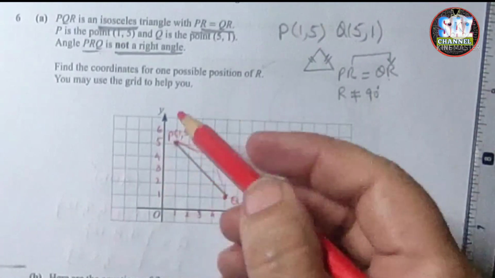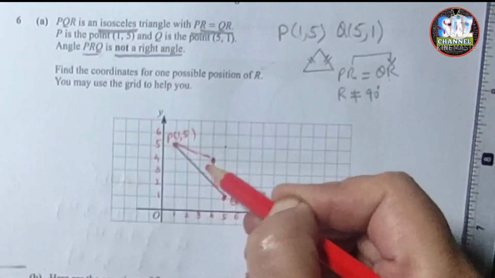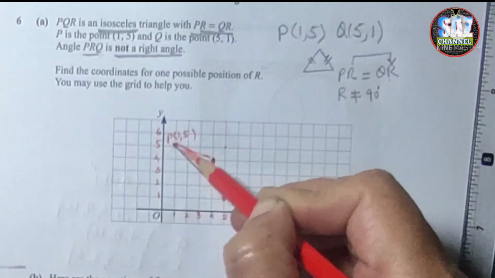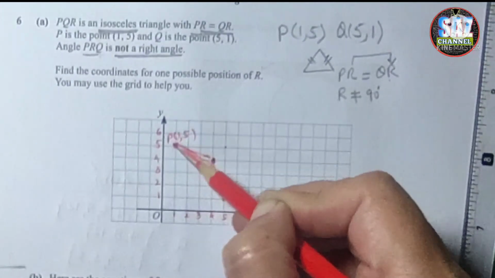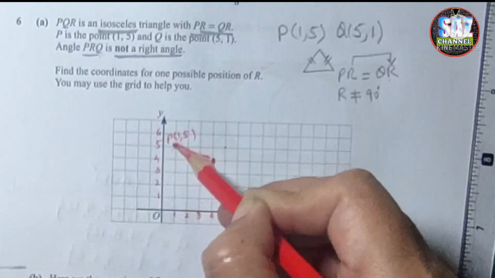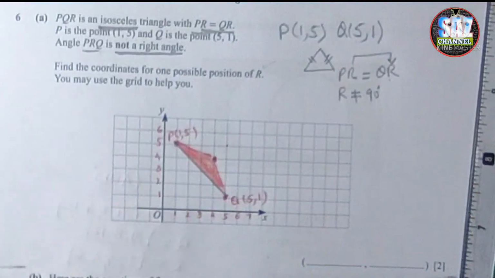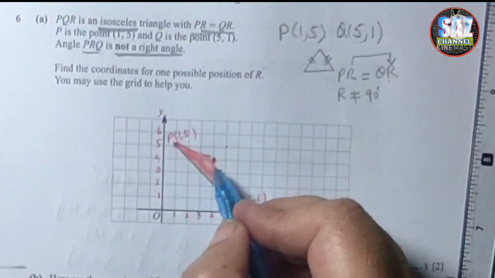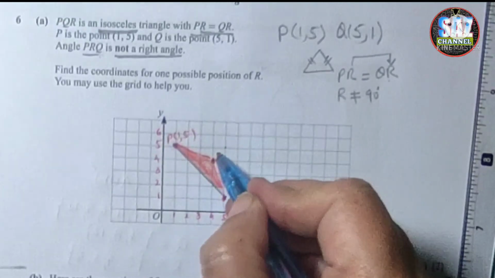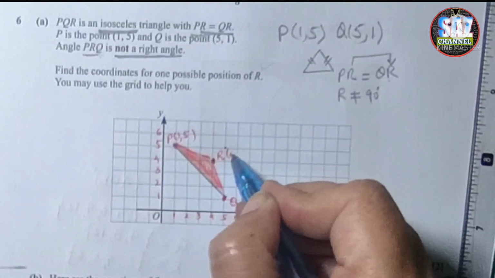Let me use some color here so that my students can understand this easily. Okay, and now another possibility is there can be multiple answers. Different candidates can have different understandings of this, so we cannot say that this is the one and final answer here. This situation is R at (4, 4).